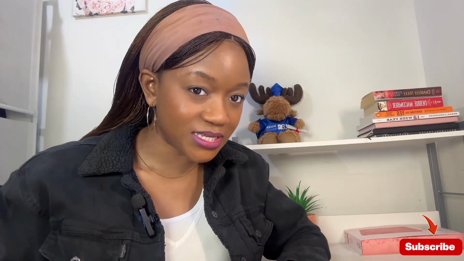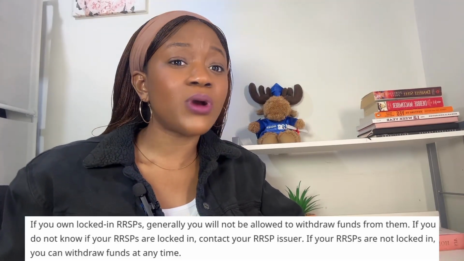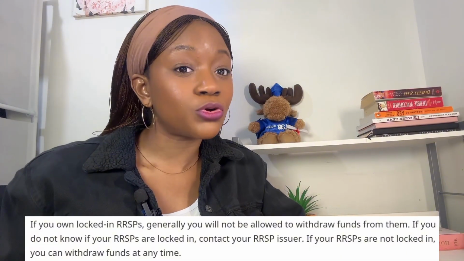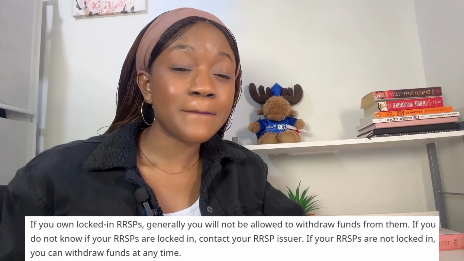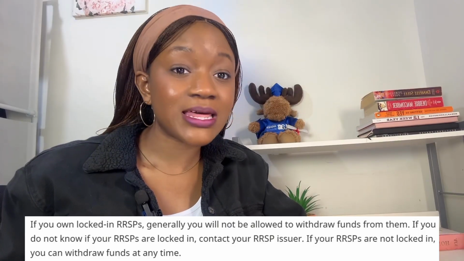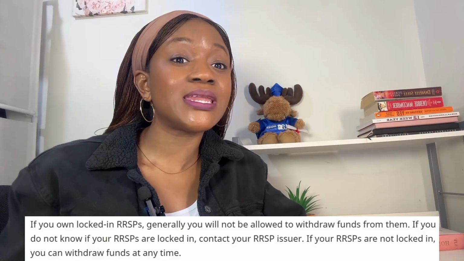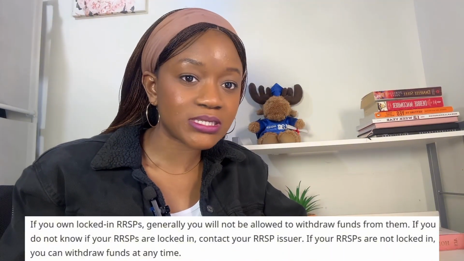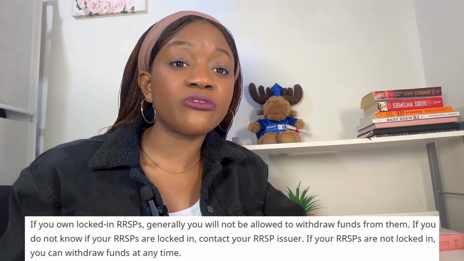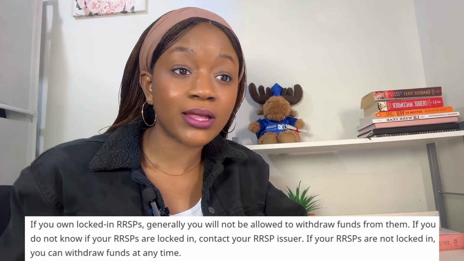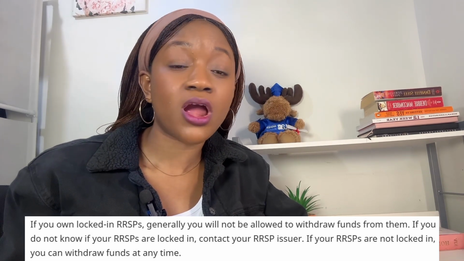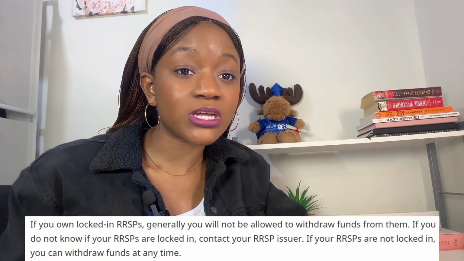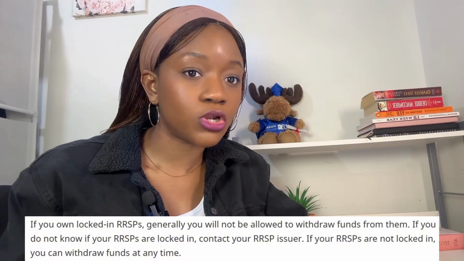However, if you have a locked RRSP, you are unable to withdraw your money from your RRSP because it is locked. That means you have to wait until when you are retired for you to access the funds in the RRSP. So you can confirm from your issuer, that is either the bank you opened your RRSP or the insurance company, on if the account that was opened is locked or unlocked.